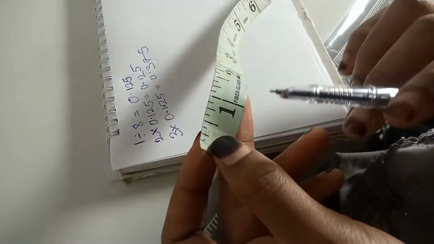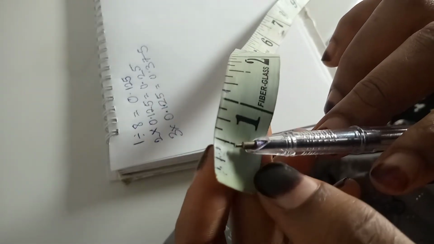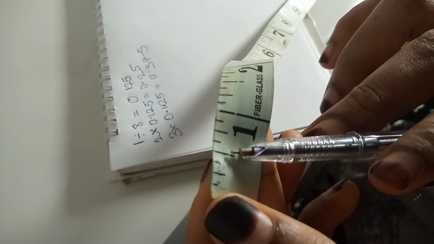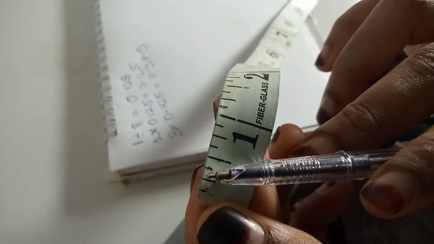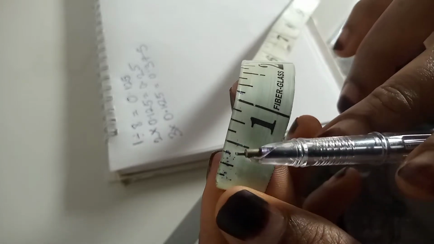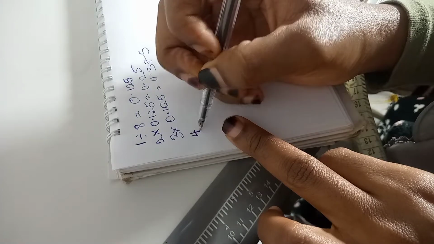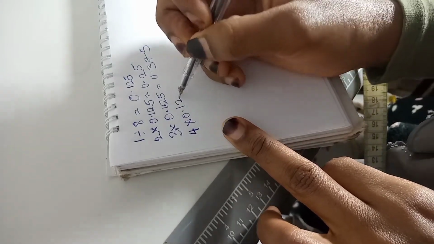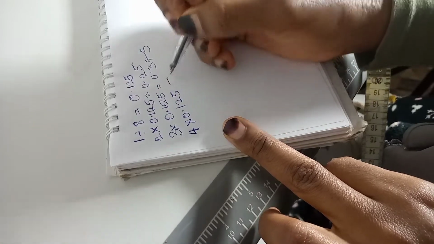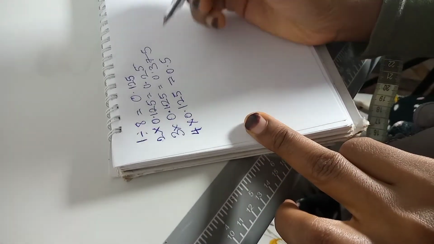So the next one, can you see, guys, is longer than column 1, column 2, and column 3. That's our number 4. So 4 times 0.125 will give us 0.5.